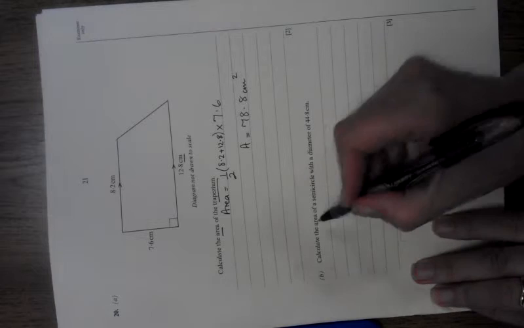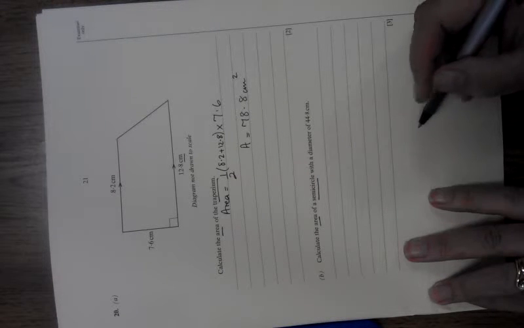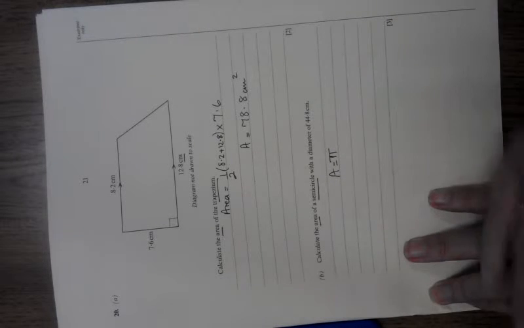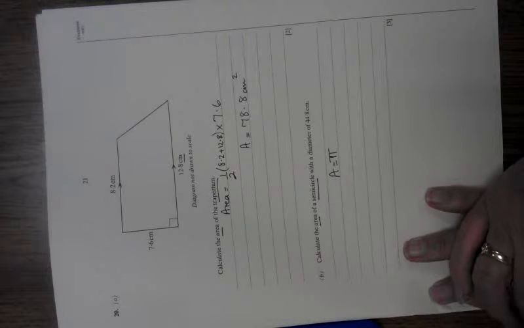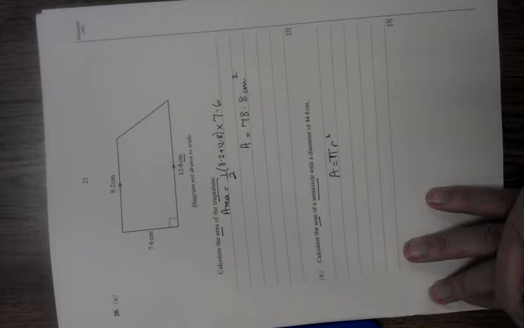Okay, now we want the area of a semicircle. Okay, circles, we know all circles have what in there? Tell me, good, pi. All circles have got a pi in there. And we know the area is going to be pi something. And all areas have got squares in. Okay, we've got two formulas, haven't we? One is pi r squared, and one is pi times the diameter. So if it's the one with a squared in, it must be pi r squared.